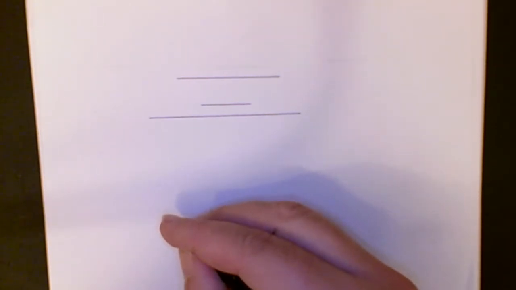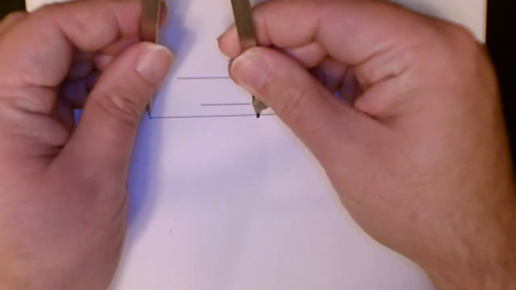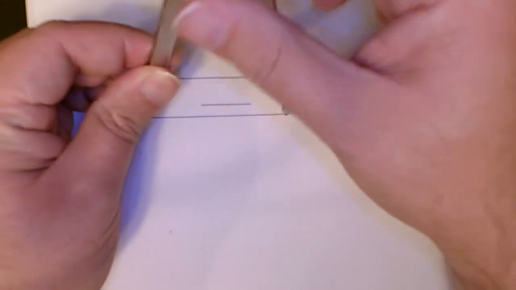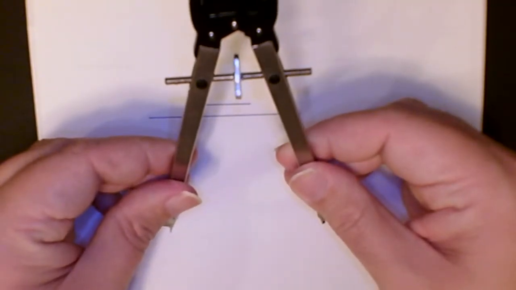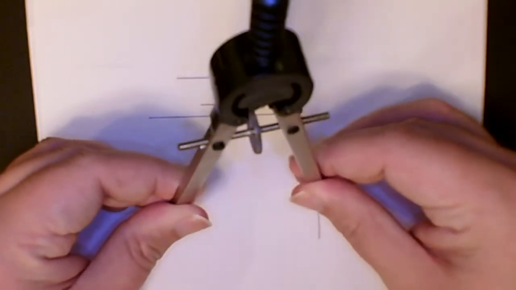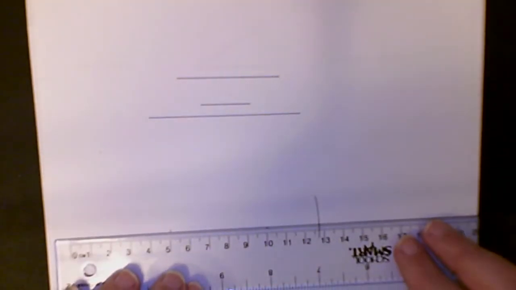So just like we do normally with copying a line segment, we put a point somewhere on our paper, and then we measure one of the line segments, doesn't matter which one. And again, when I say measure, I mean measure with the compass. And then when we place our point down, we make an arc. And then with our ruler, connect.